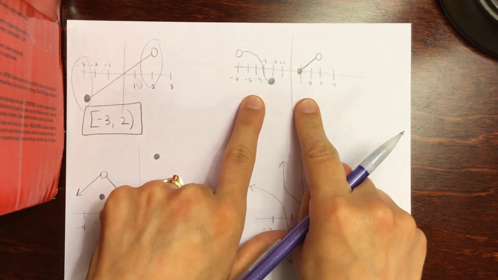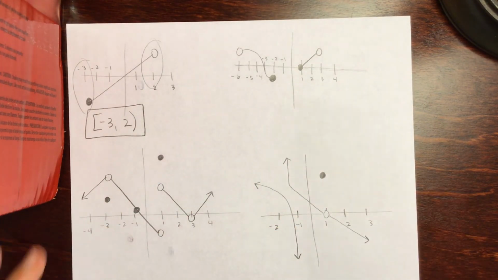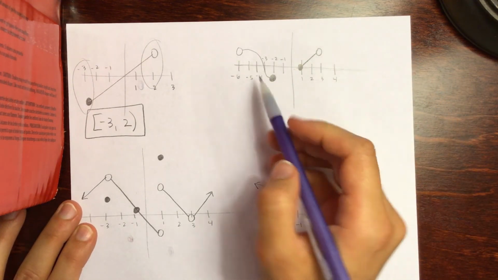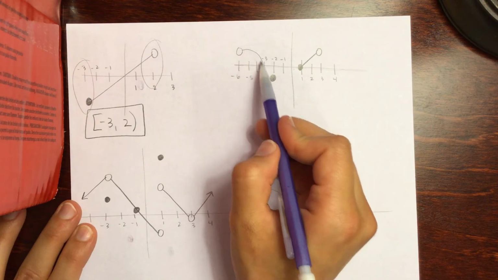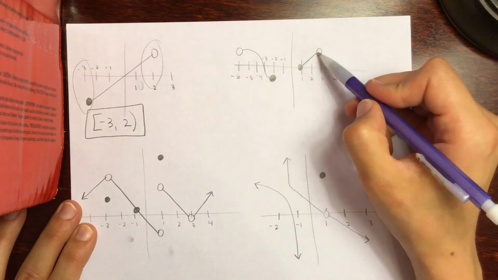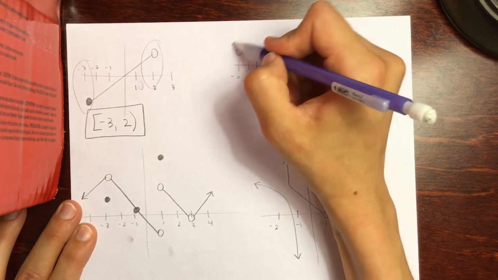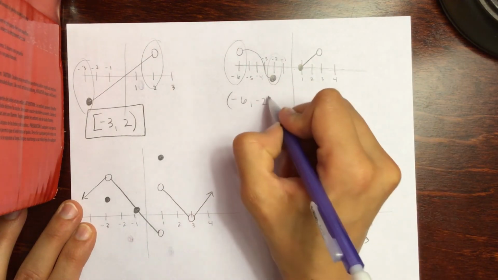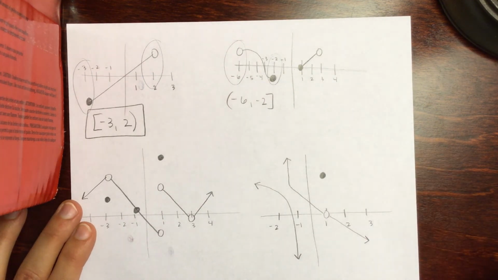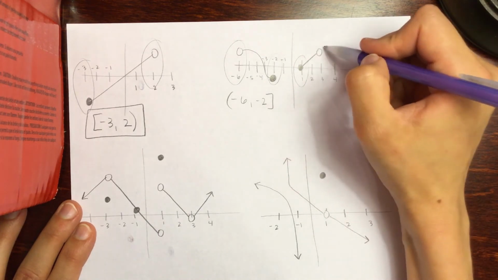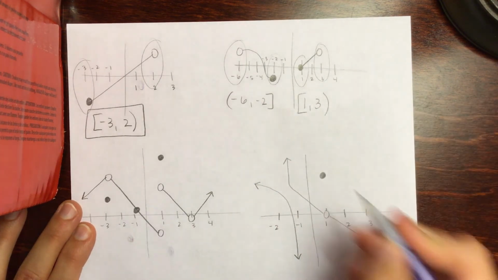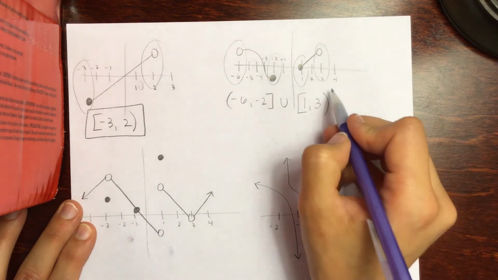All right, second graph. I do have a physical gap here, right here. Finally, you get to see what that means. So I am going to have 2 pieces to my domain. I'll have the first part, the first interval deals with this curve here, and the second interval will deal with this curve here. So this first curve from left to right, it goes from -6 to -2. Use a bracket when you have a closed end dot. This second curve or line, left to right, it goes from 1 to 3. Use a bracket for the closed end dot only, and a U between them.